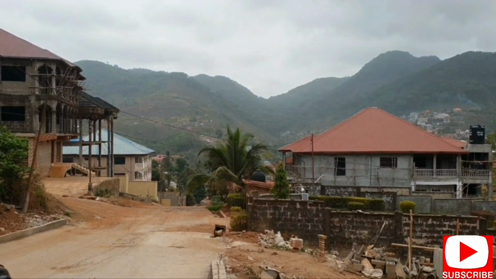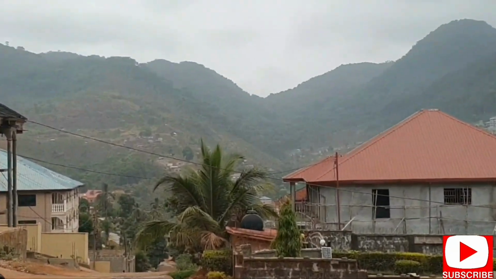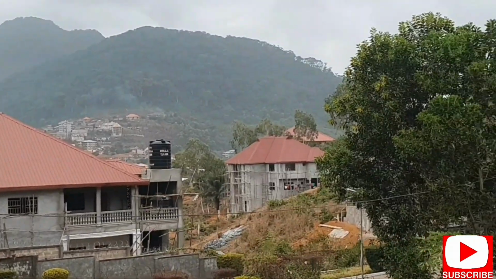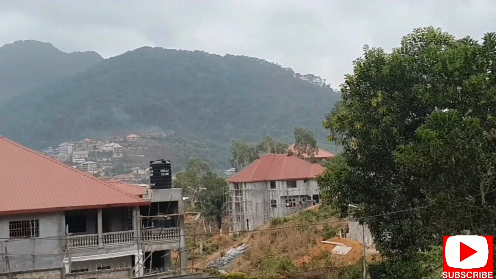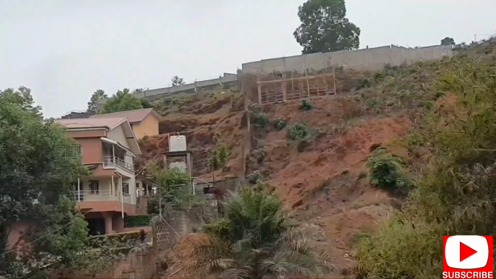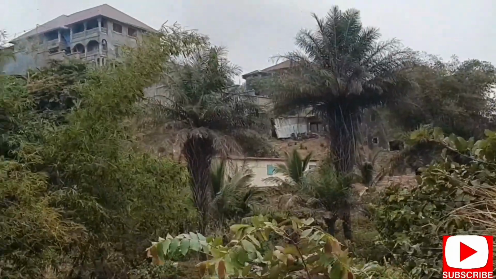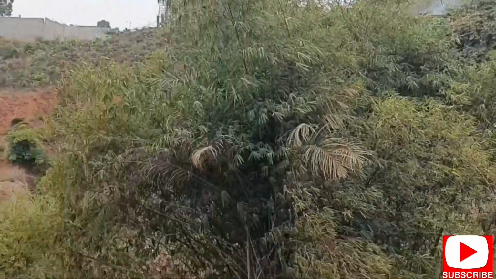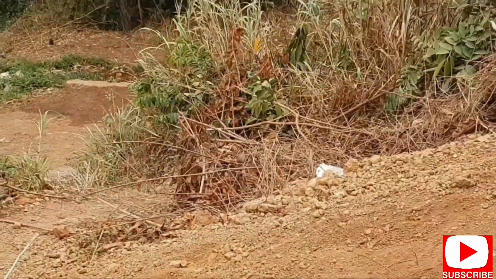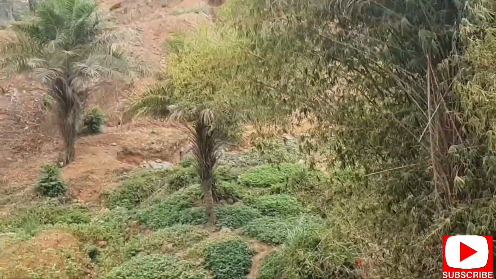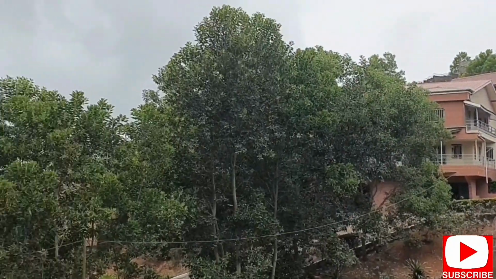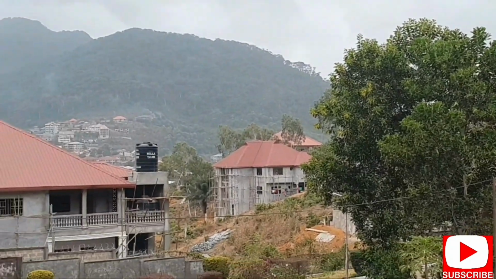But again, I'll just stand here and zoom in, so you guys will see that we are still having the views from this side, still at the Gloucester community. And there are vacant areas right down there and up to that point as we continue with the video.